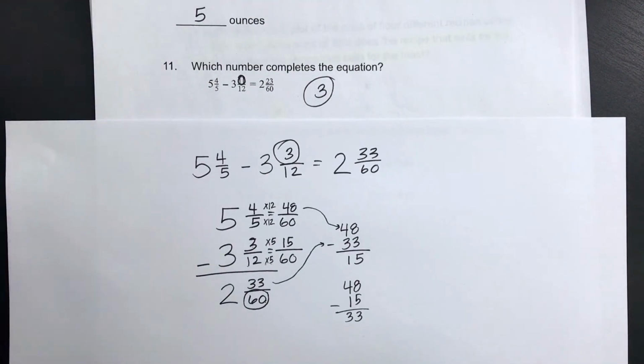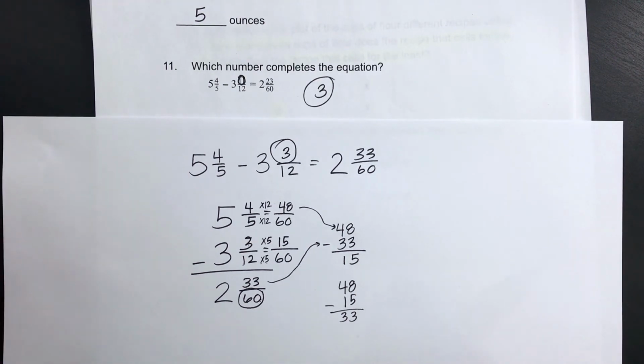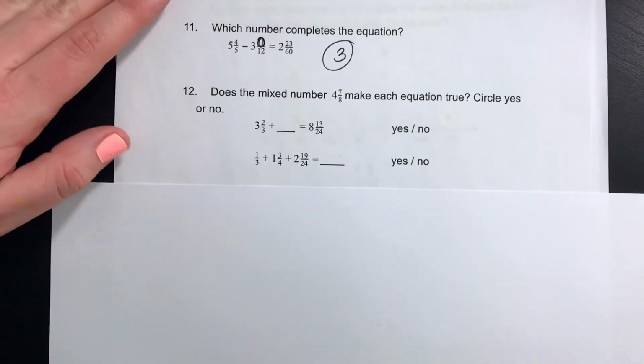This is one you may have to do a couple times, or at least watch a couple times in order to make sure you got it, but that's what the videos are for. You can do that, okay? So let's move on to 12, and you can stay on that one if you need to.